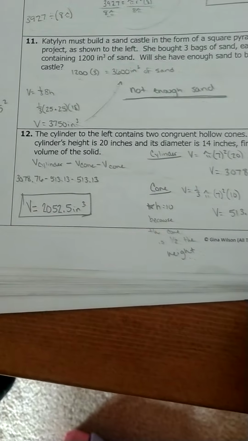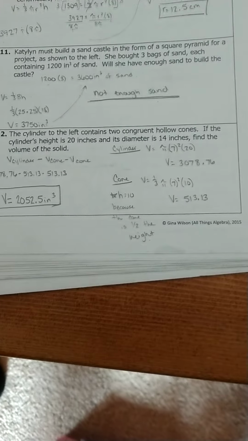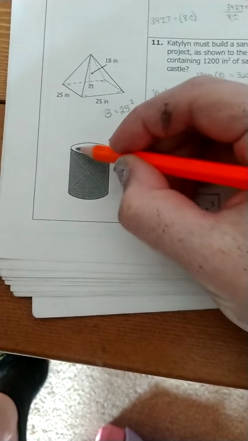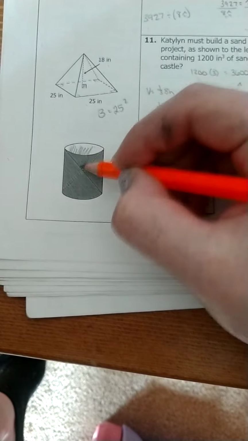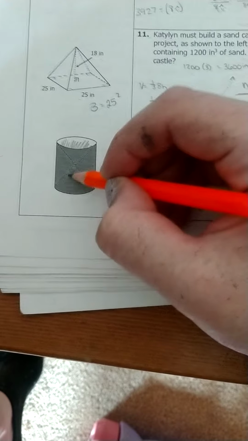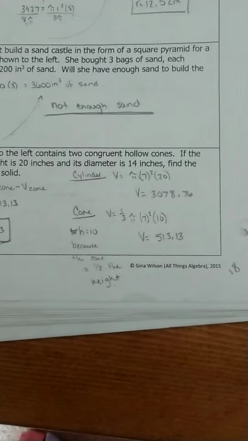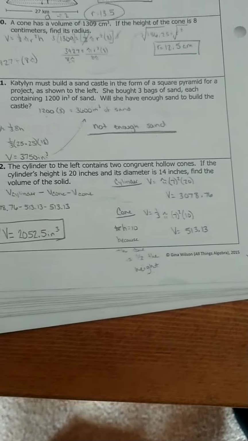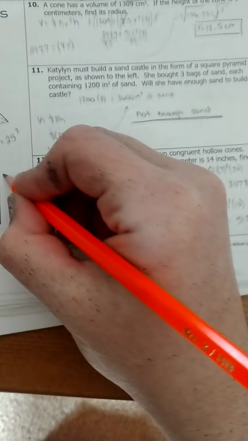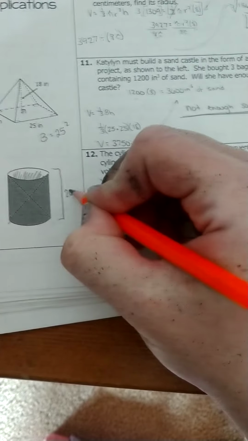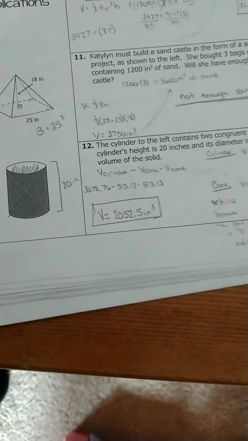And number 12, the cylinder to the left contains 2 congruent hollow cones, which if you can see, you're talking about this cone up here. That's really hard to see, isn't it? And this cone down here. The cylinder's height is 20 inches, so here to here is 20 inches, and its diameter is 14.